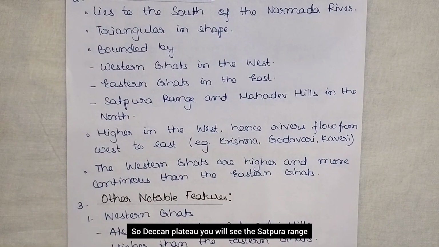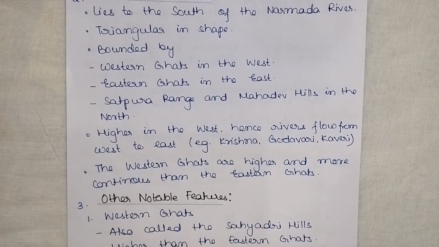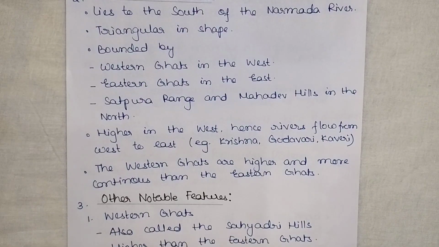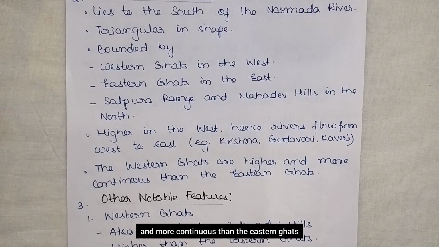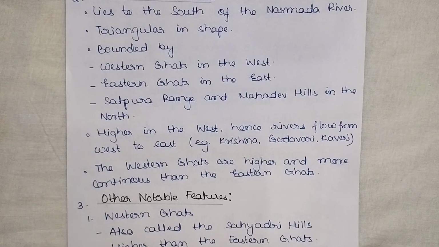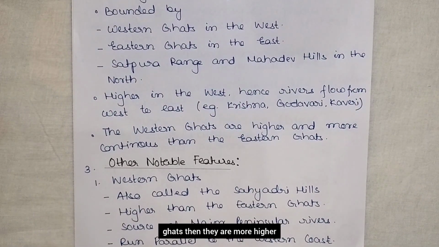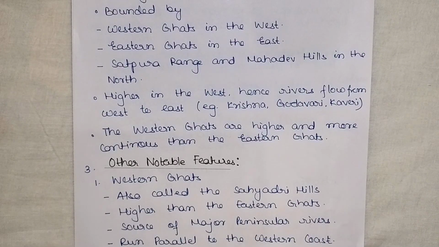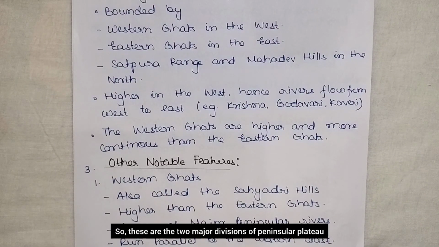It is higher in the west, hence rivers flow from west to east, and here you will see the rivers Krishna, Godavari and Kaveri. The Western Ghats are higher and more continuous than the Eastern Ghats. Okay, so these are the two major divisions of the Peninsular Plateau.